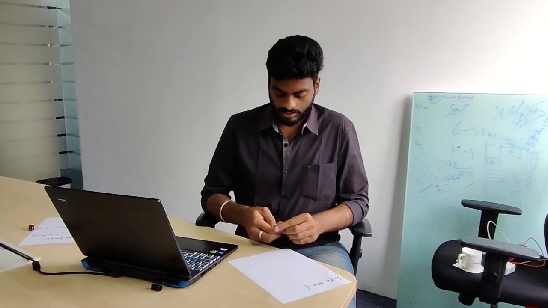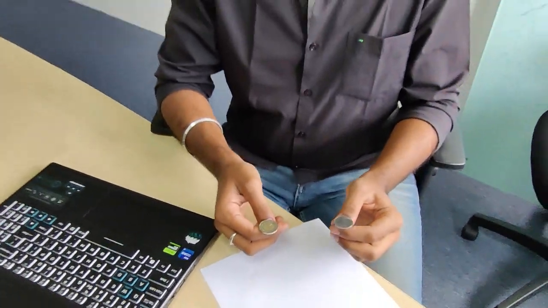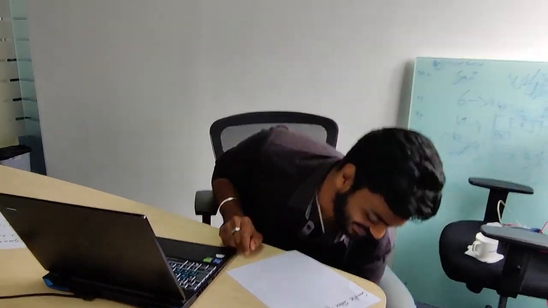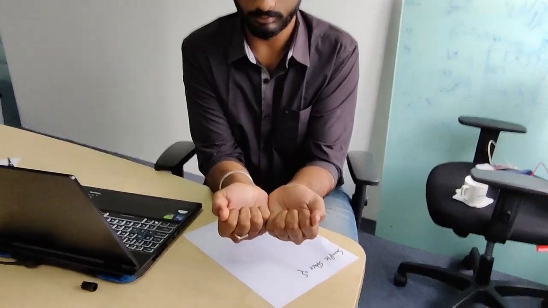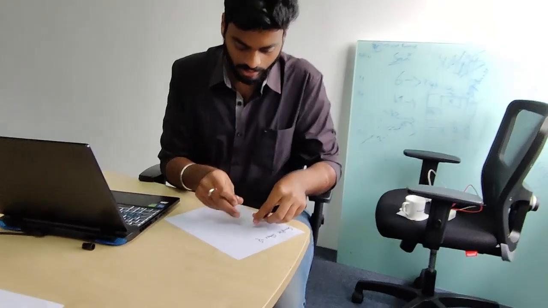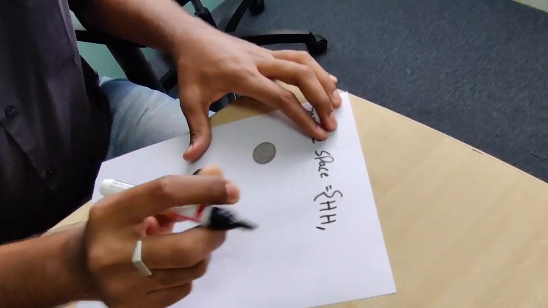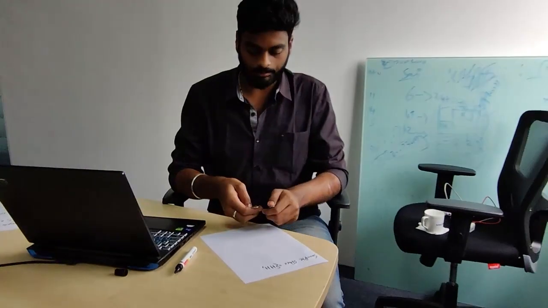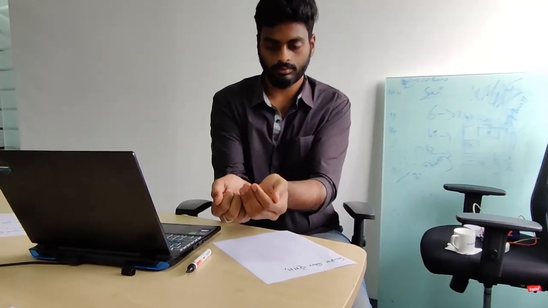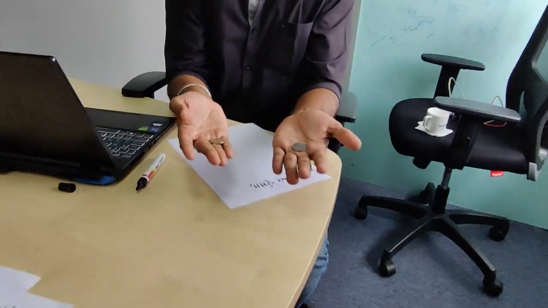This time we'll see the sample space for tossing two coins. I'll toss the two coins at a time and we'll check out the sample space. Yes, I got heads for both of the coins. For the second time, one is heads and one is tails.